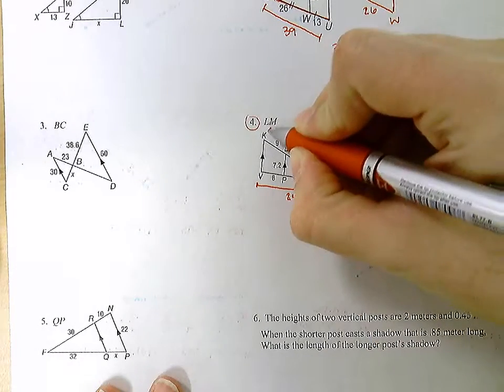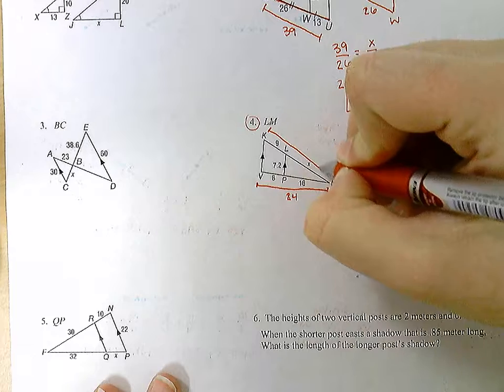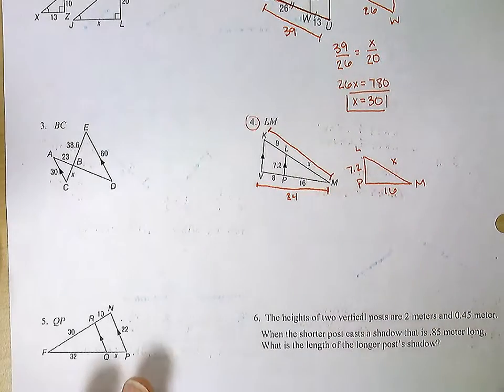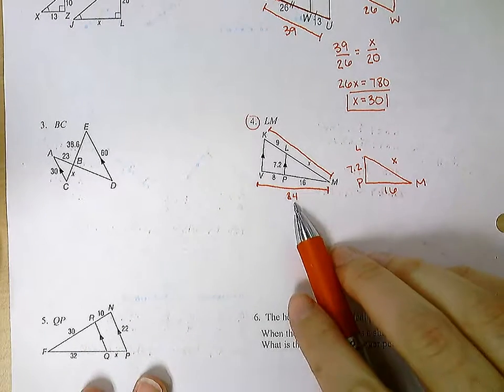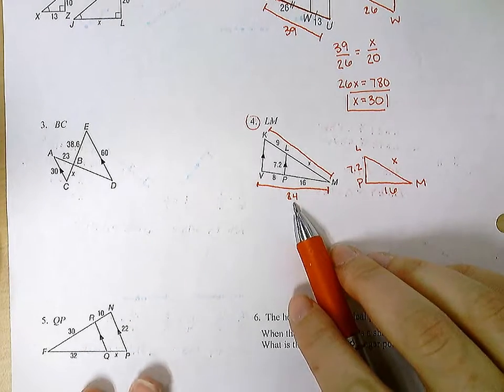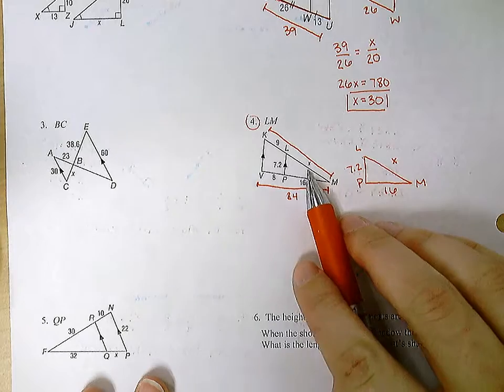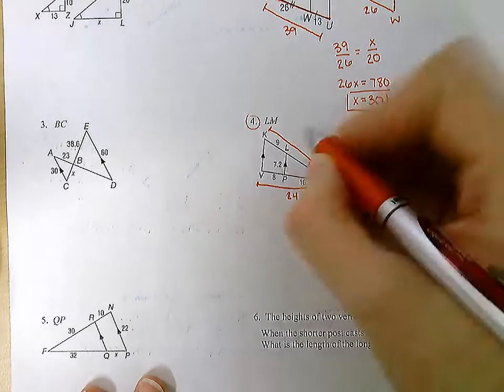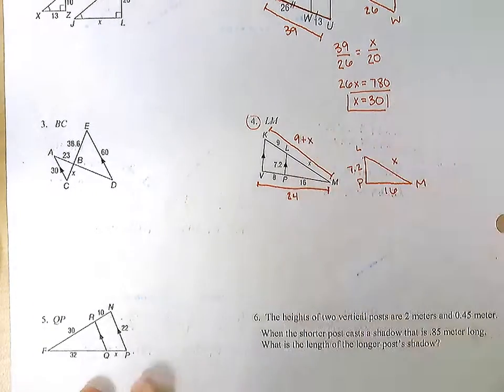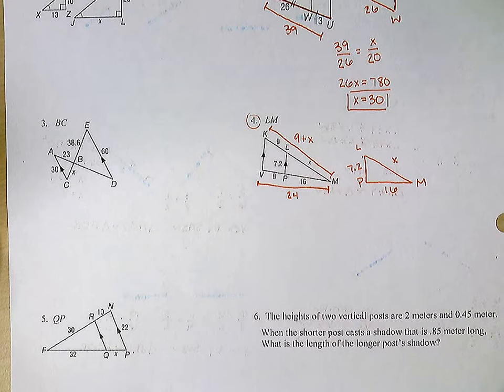Now what about this side K to M? What would that one be? 9x? Not 9x. How did I get 24? You added them. So you need to add them together. So this will be 9 plus x as that entire side length. So you have to add those together to get your entire side length of that larger triangle.